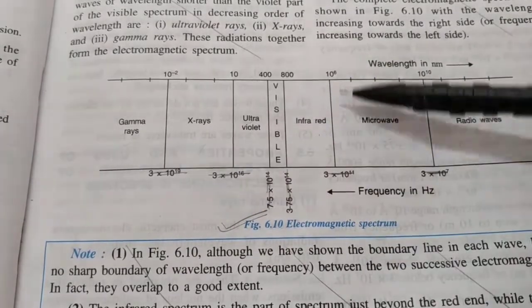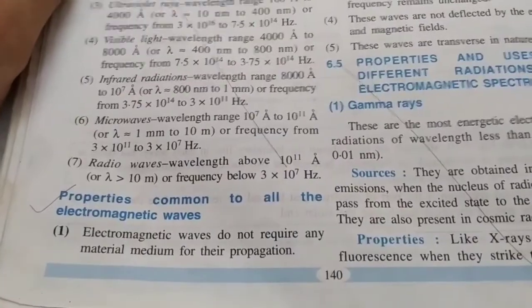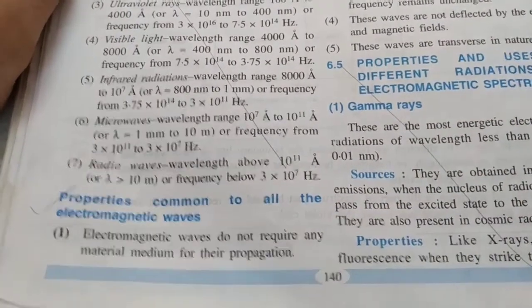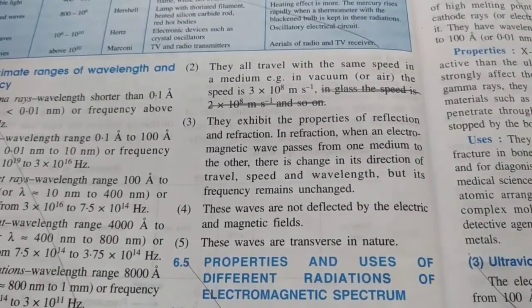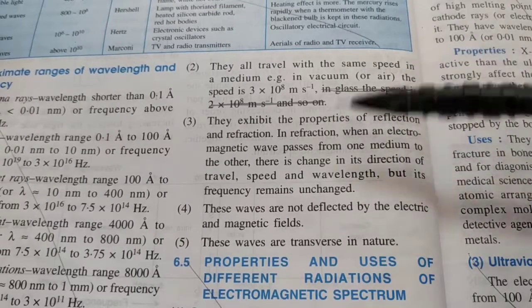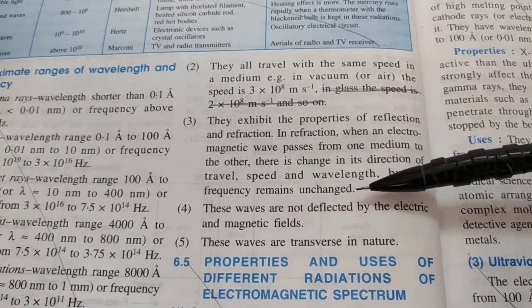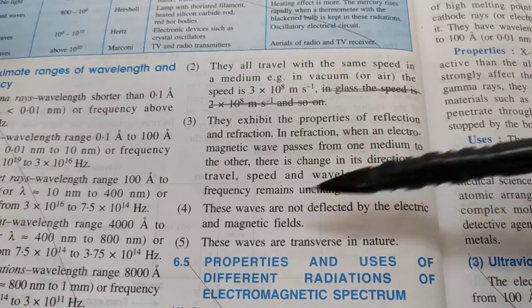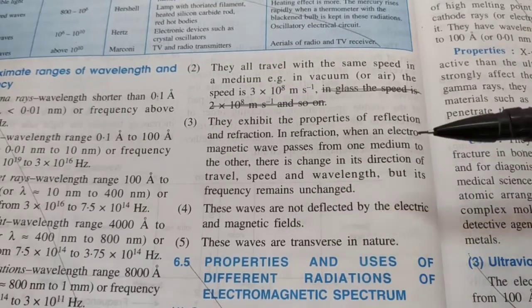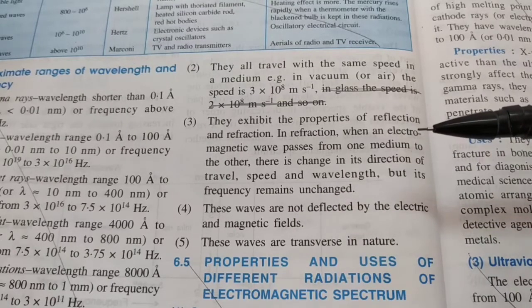And beyond them is the invisible spectrum. Here are some properties common to all of them, which I talked about. A few more points which I missed. All these waves are not deflected by electric and magnetic fields at all, because they are not made up of any charged particles. They don't have mass. They are pure energy.